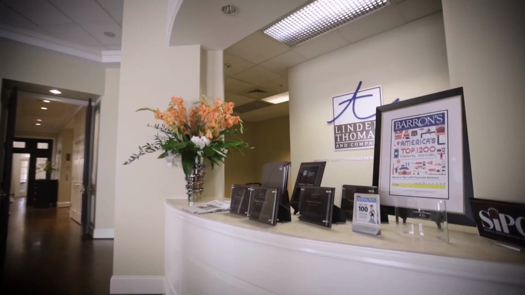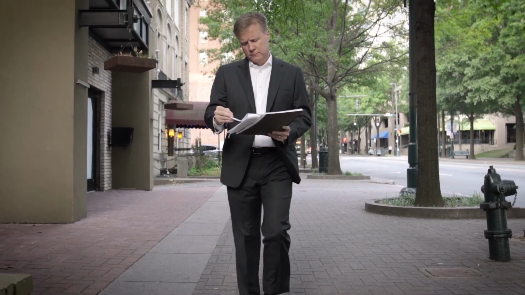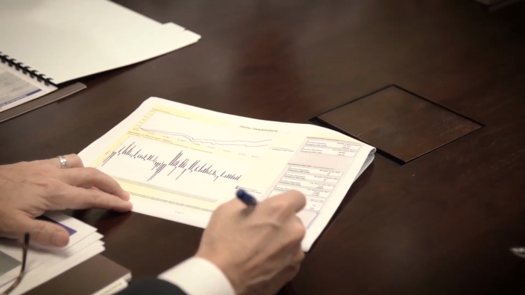When we start out with a client, we want to set the goal, we want to understand the goal, but we also, on the flip side of that, want to make sure that the portfolio construction is focused on trying to meet that goal.